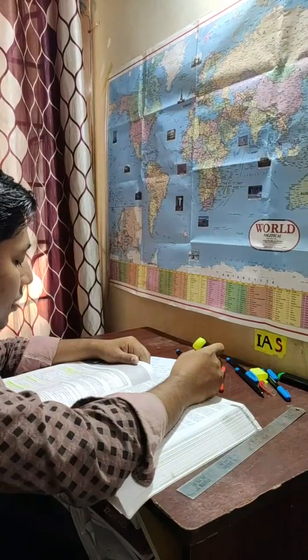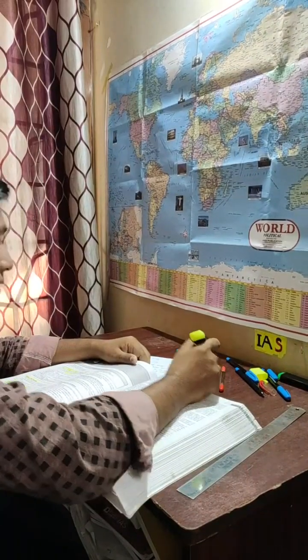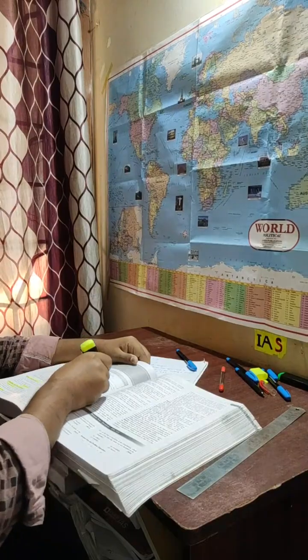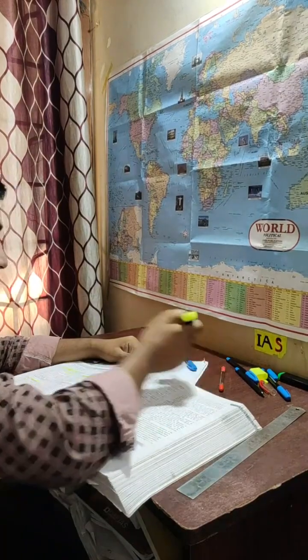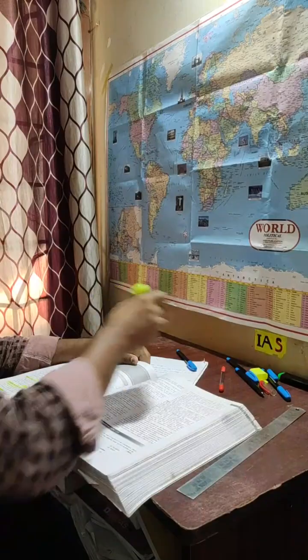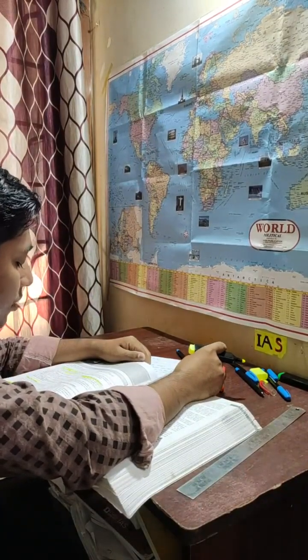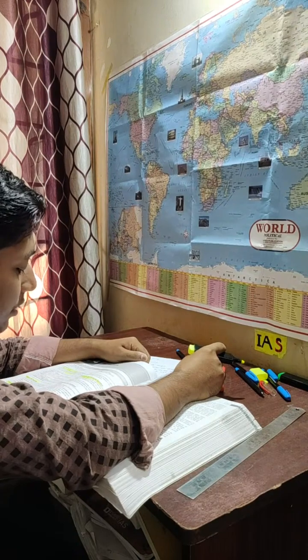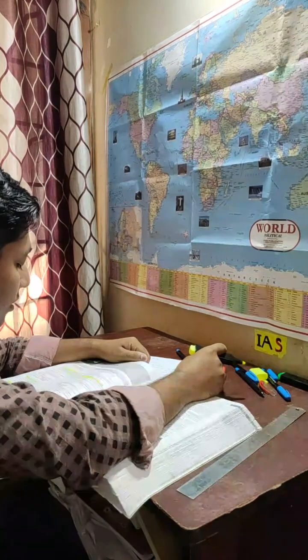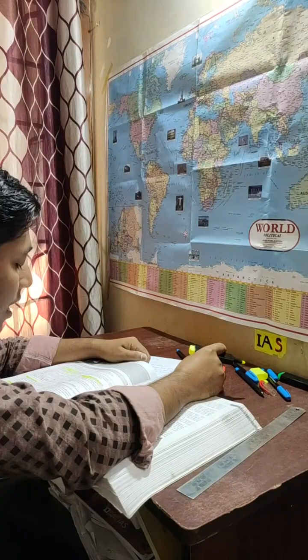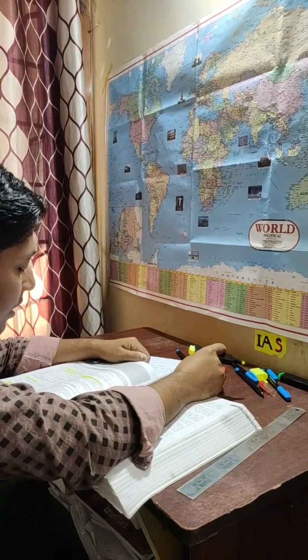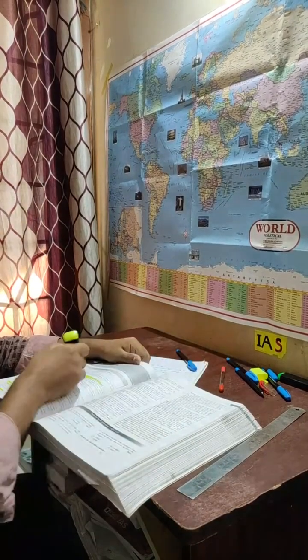Whether the preamble can be amended. In the Kesavananda Bharati case, the court held that being a part of the Constitution, the preamble was not outside the reach of the amending power of Parliament under Article 368.